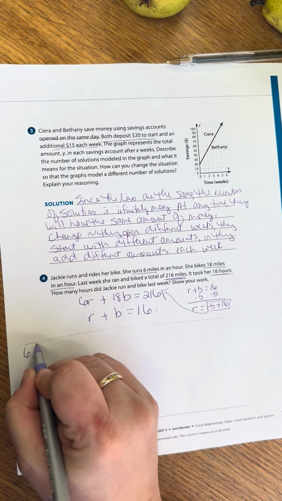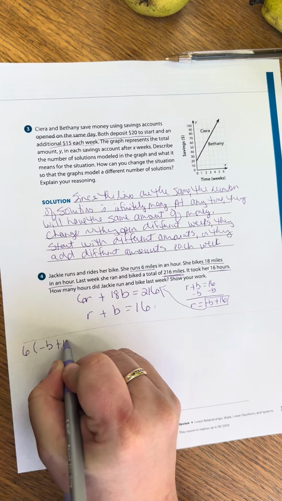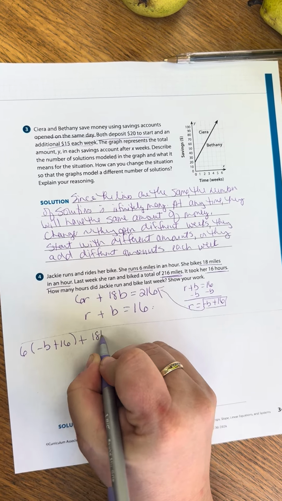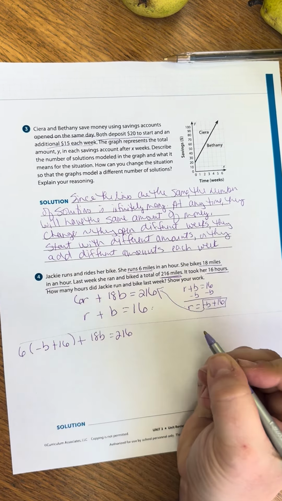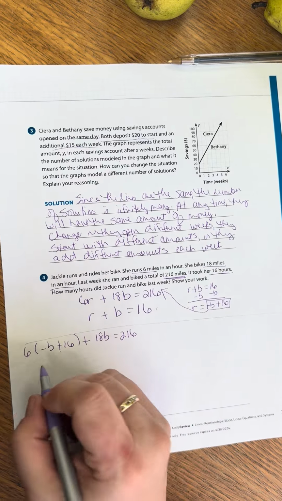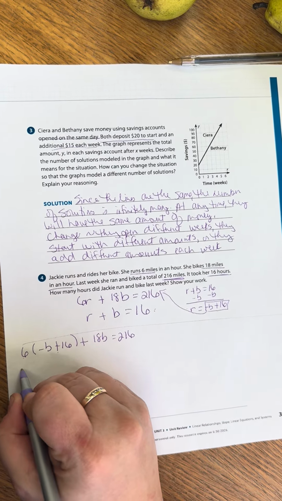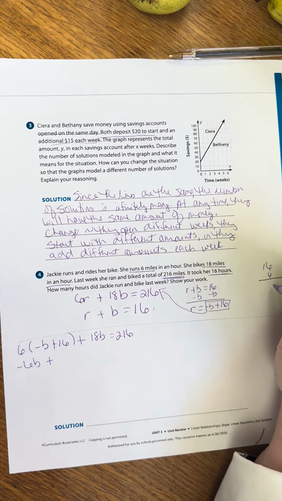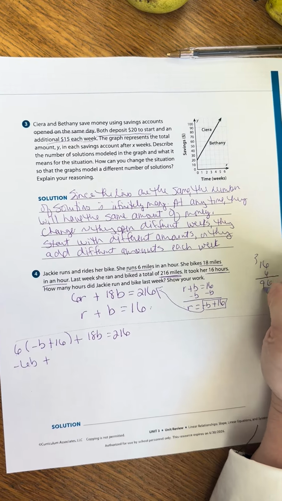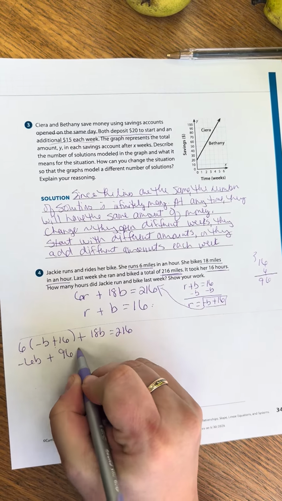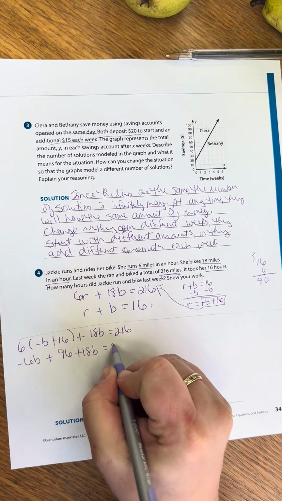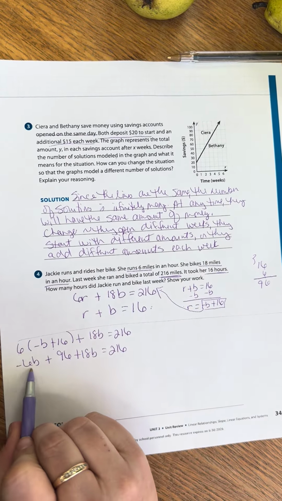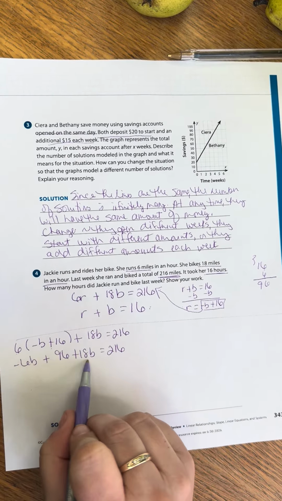So I have 6 times negative B plus 16, plus 18B is equal to 216. So I'm just going to multiply these out. So this becomes a negative 6B plus 96 plus 18B is equal to 216. Now I can simplify, so this term and this term are the same.